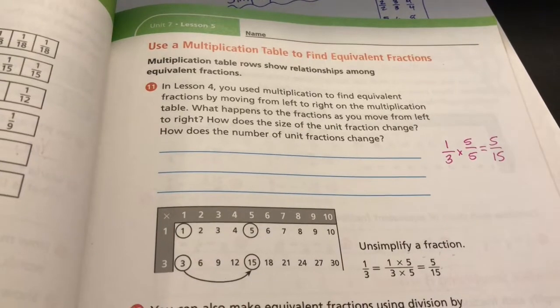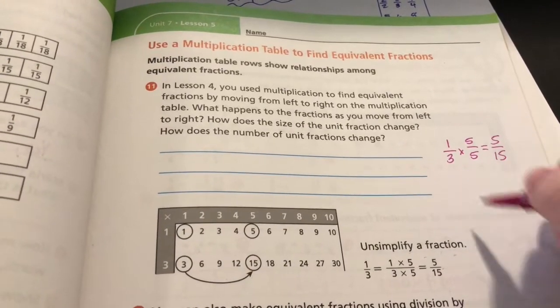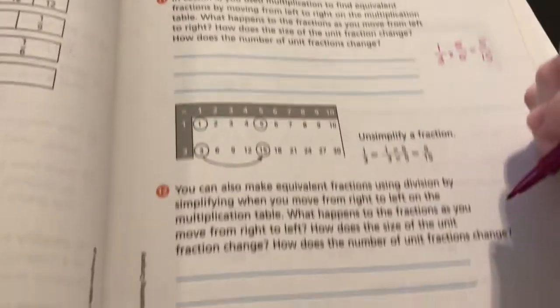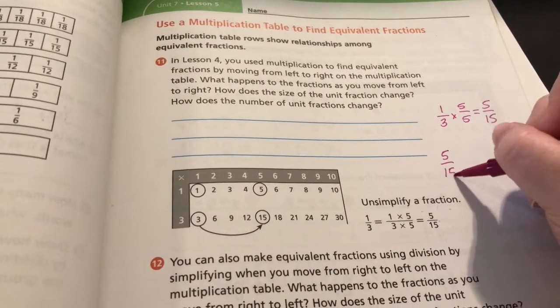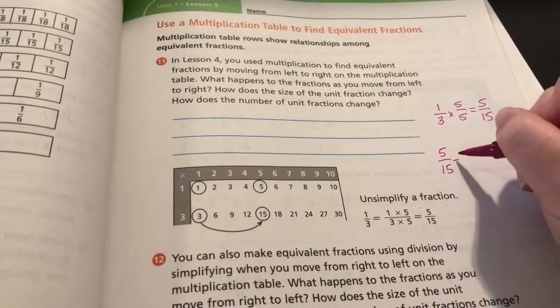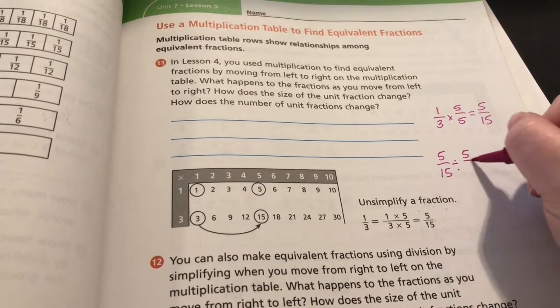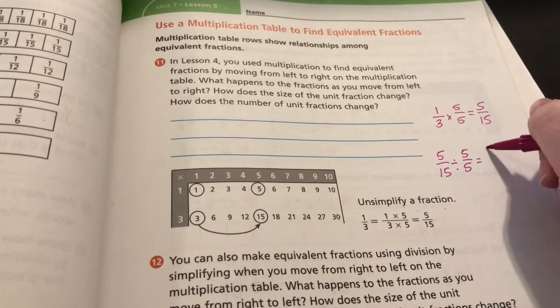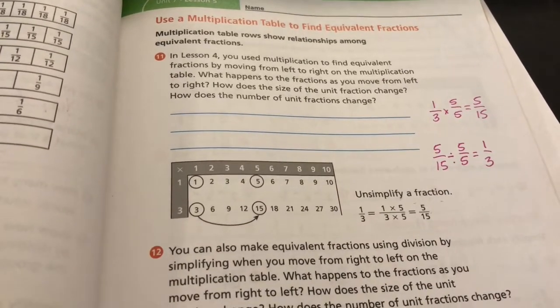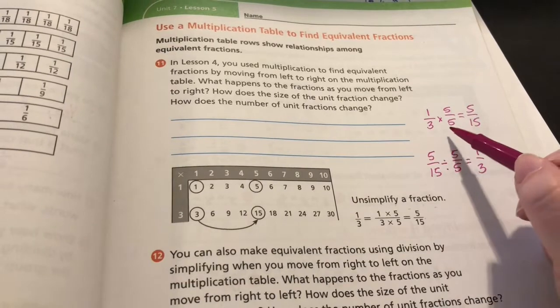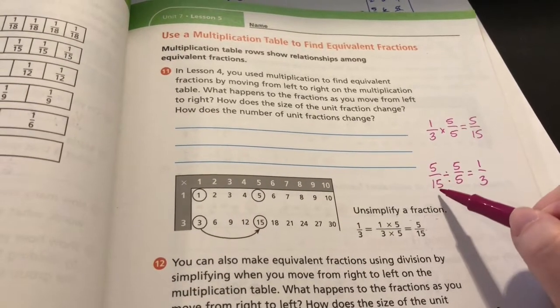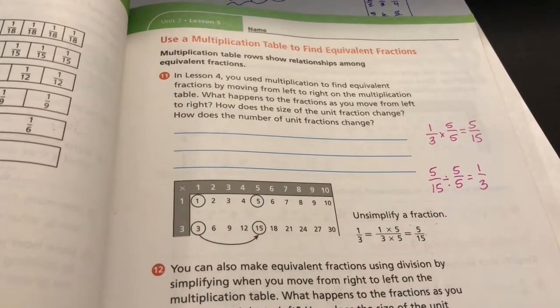We did that yesterday, finding equivalent fractions. And today, we can do the opposite. If we start with 5/15, we can find an equivalent fraction by dividing it by 5/5. And we would get 1/3. So to find a bigger equivalent fraction, we multiply it. To find a smaller, simpler fraction, we divide it.